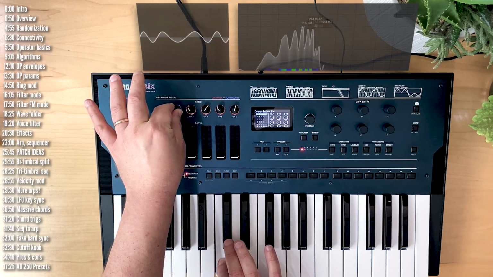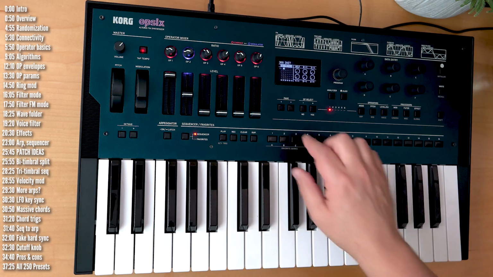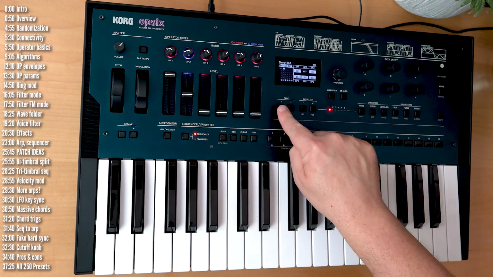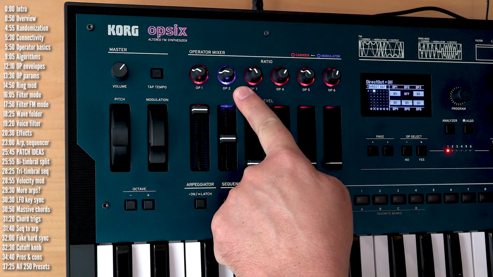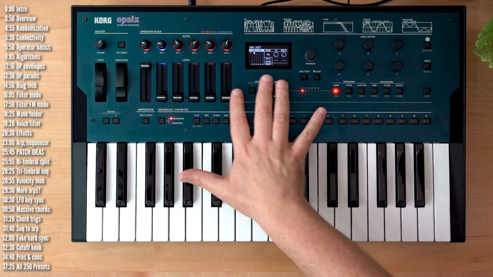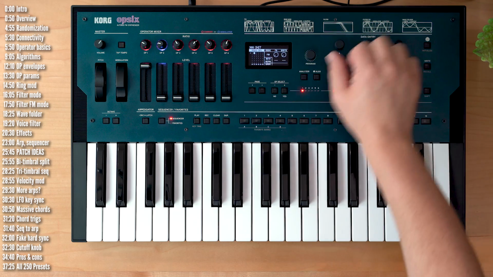Of course, with ratios. And then you can have an operator both be a modulator and a carrier. Just by turning it on, you'll notice the color change from blue to purple here. So we've pretty much covered all the timbral aspects of the FM operator.